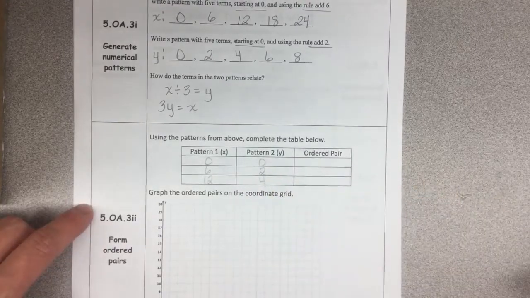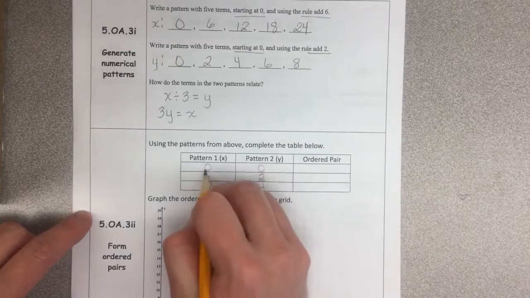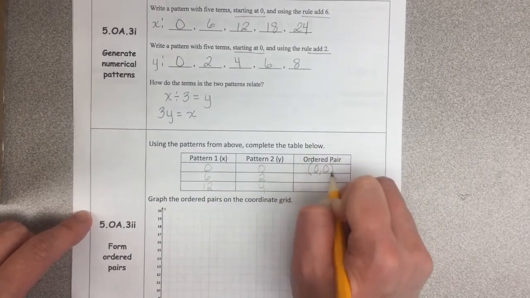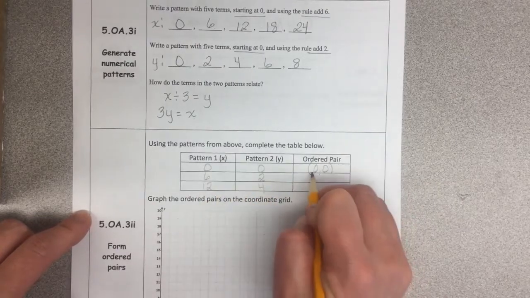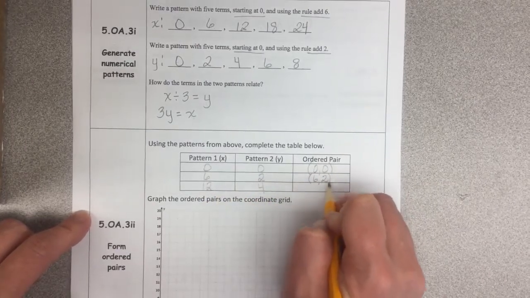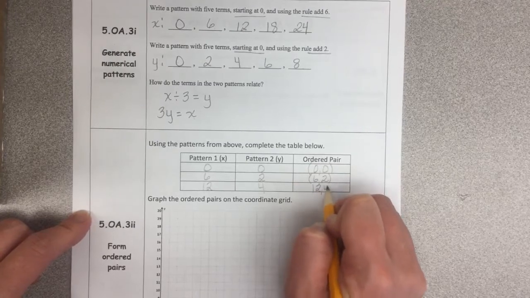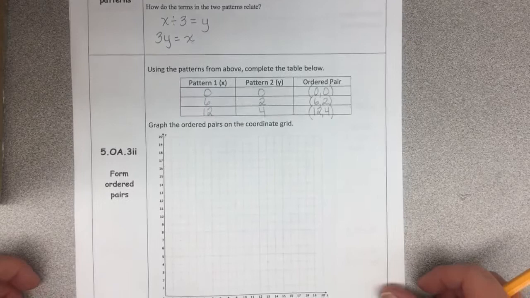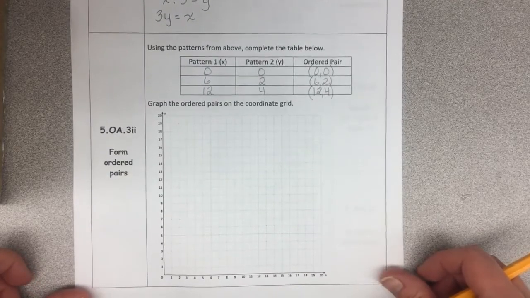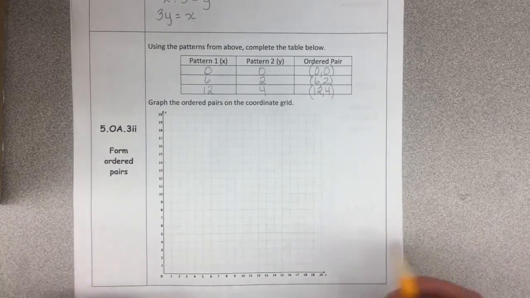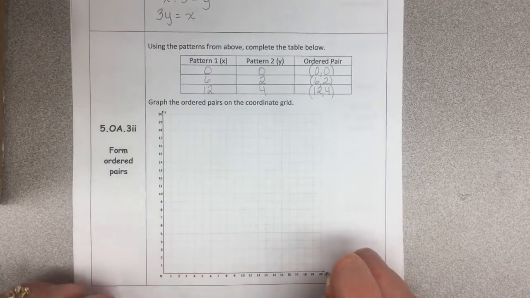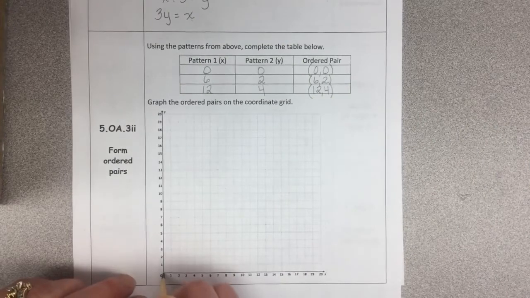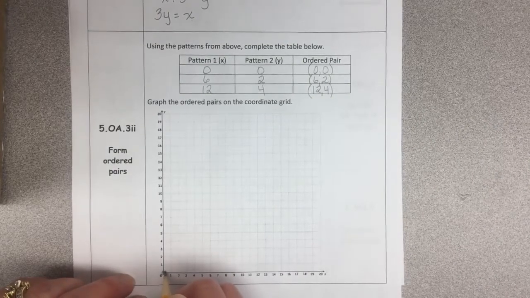So my ordered pairs will be 0, 0. The x number comes first and then the y number in an ordered pair. 6, 2, and 12, 4. Now I can graph those ordered pairs on the grid. So when I'm graphing an ordered pair, I want to go over on this x-axis here, the first number, 0, and then up the y-axis to 0.